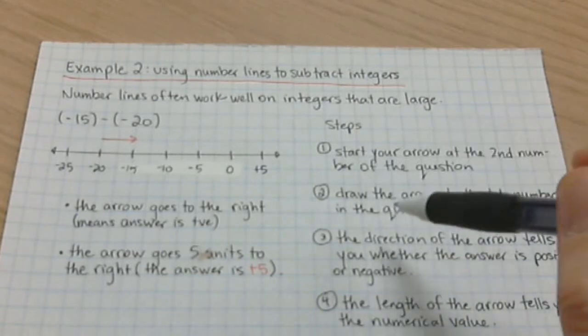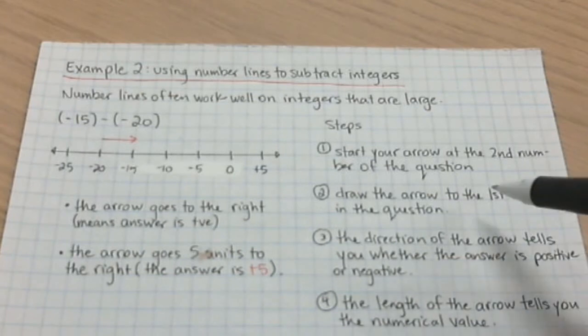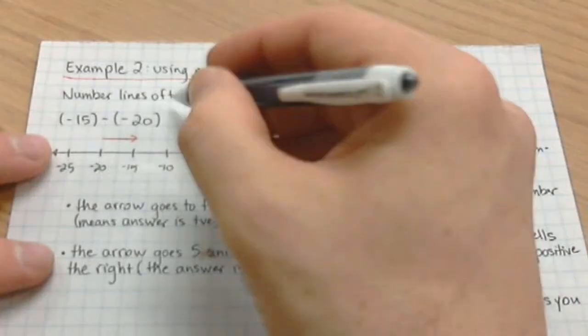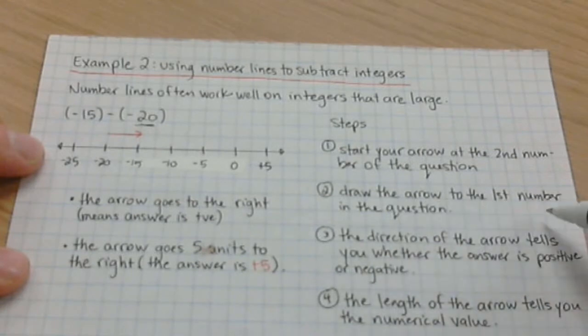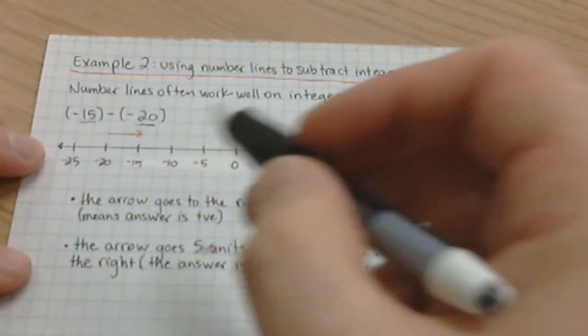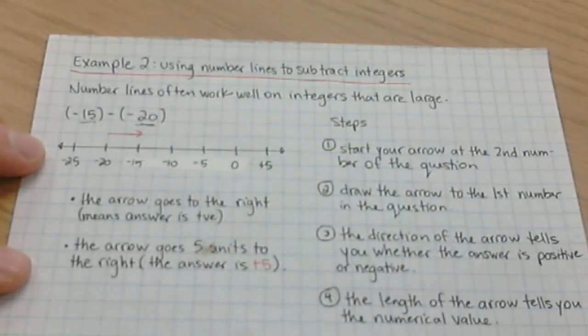So here's how it works. If I have a question like -15 minus -20, here are the steps. I start my arrow at the second number of the question, in this case -20. I draw the arrow to the first number in the question, which in this case is -15. So I draw my arrow from -20 to -15.